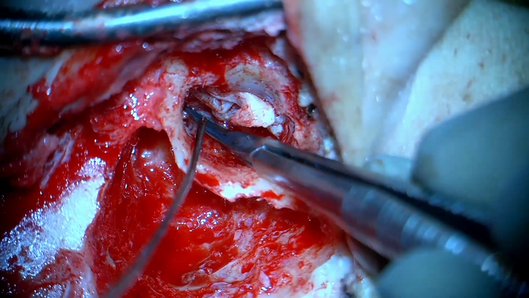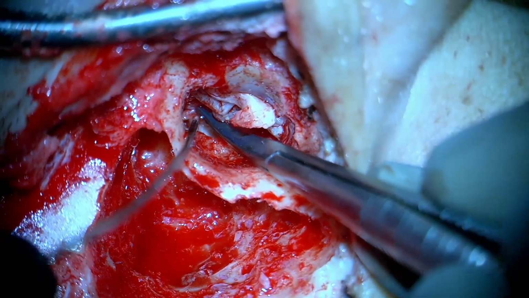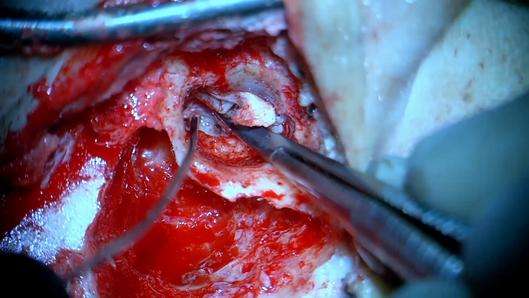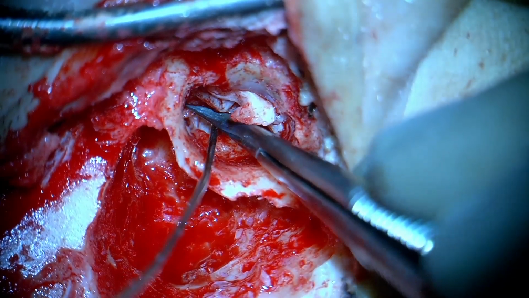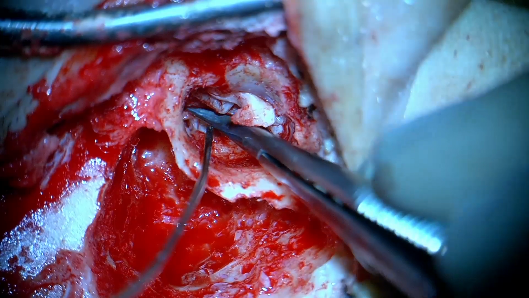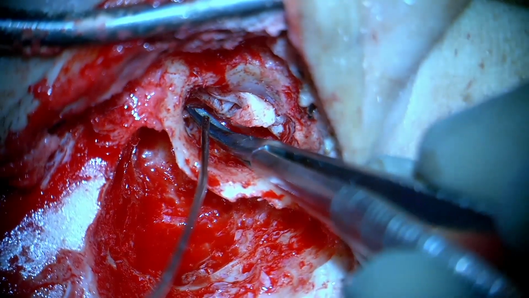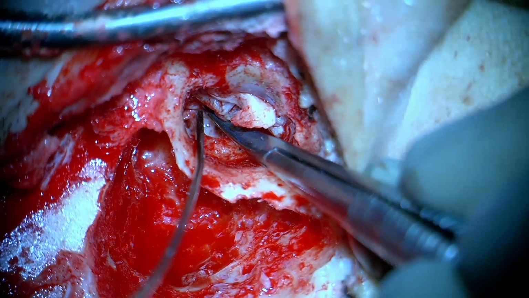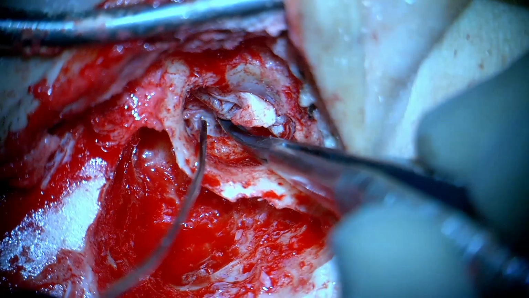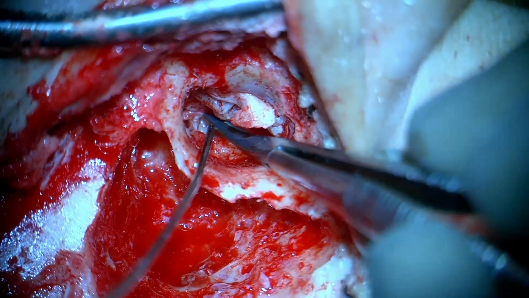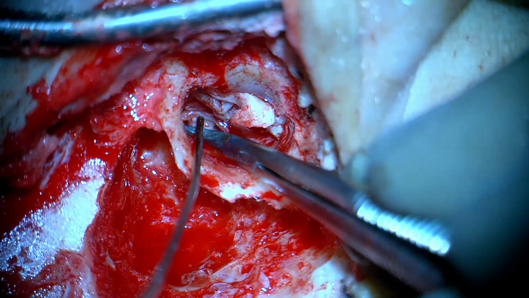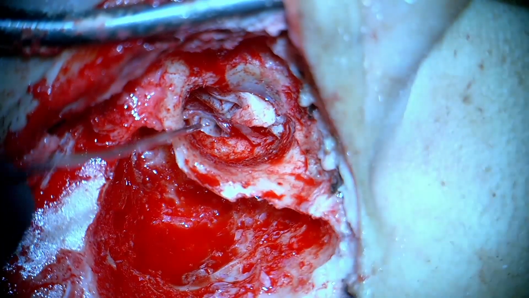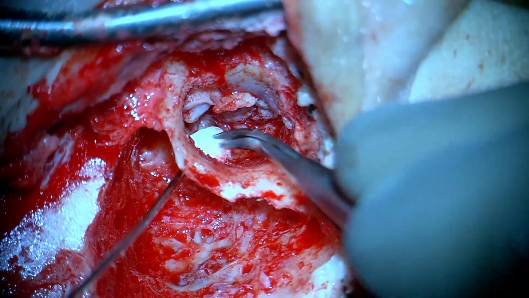And now we're just clearing the last bits of diseased mucosa from the long process of incus, which still has contact with the stapedial capitulum's head, even with some erosion. So we would not want to remove this incus because it is still conducting. And we hope that with disease removal and placement of a cartilage graft, the incudostapedial joint's intact status would be preserved in the future as well.